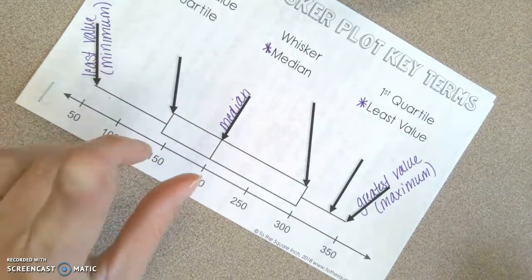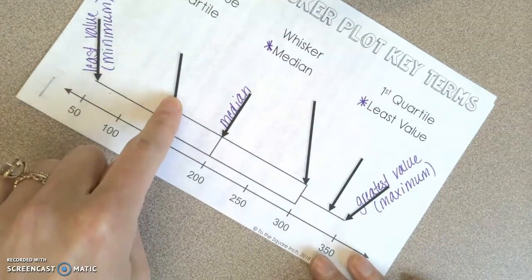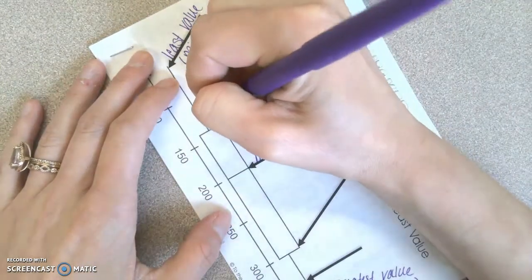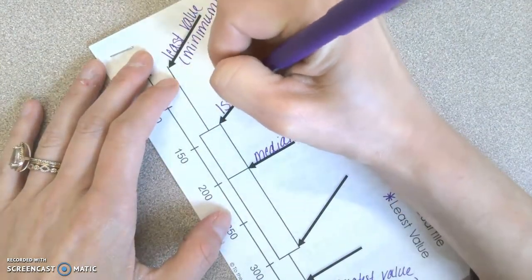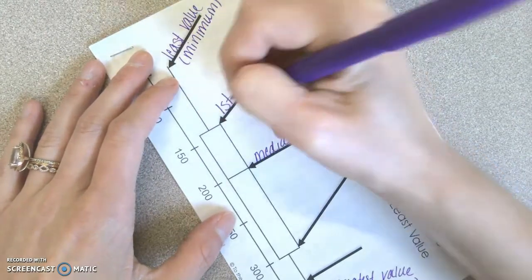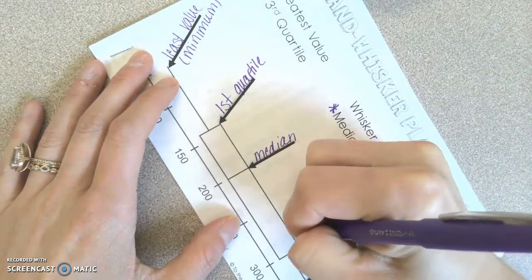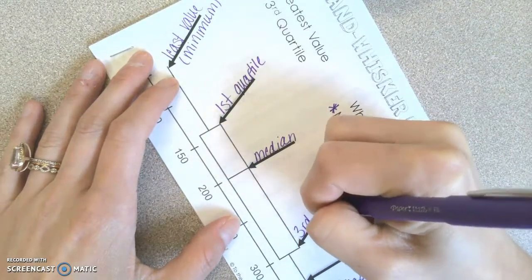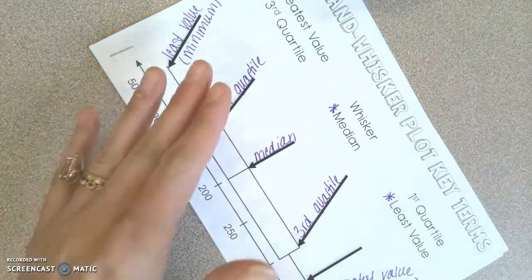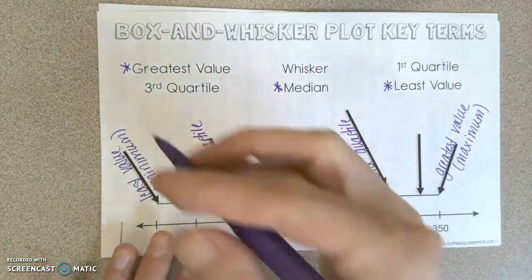And then we have our quartiles, that first quartile of the lower half, and then the third. So here's the first quartile, sometimes called lower quartile. And then third quartile, sometimes called upper. And so these are 5 numbers that we all know how to find. We did this in chapter 9.